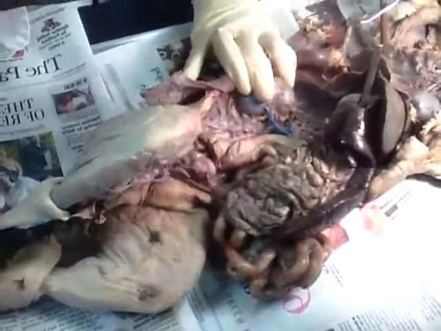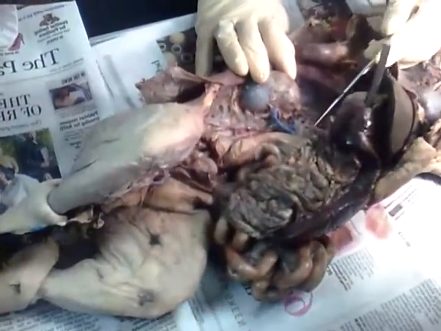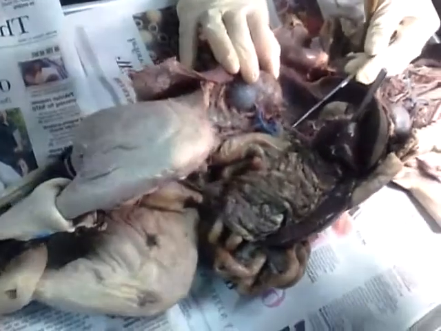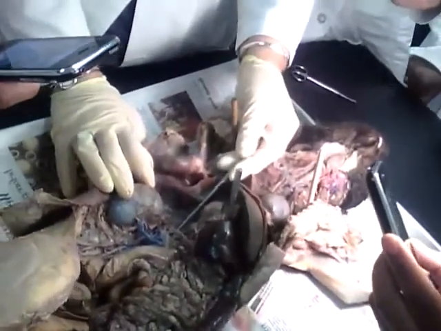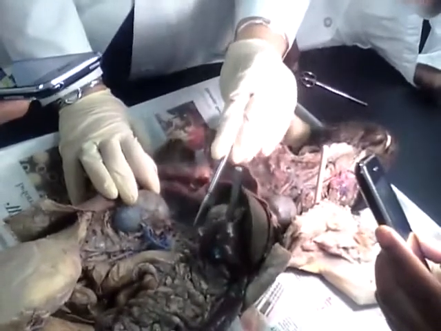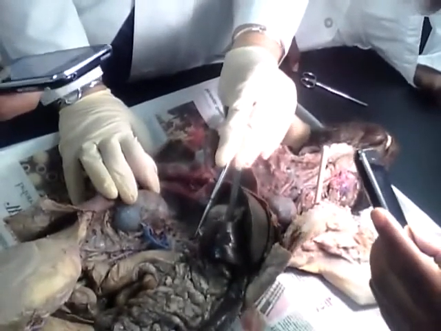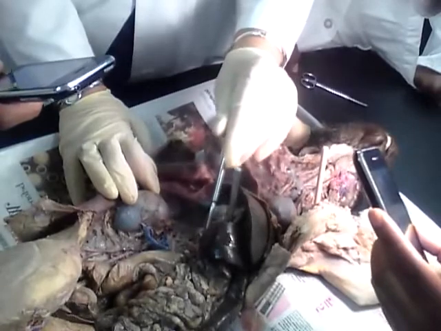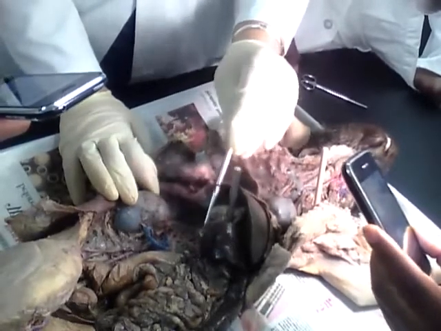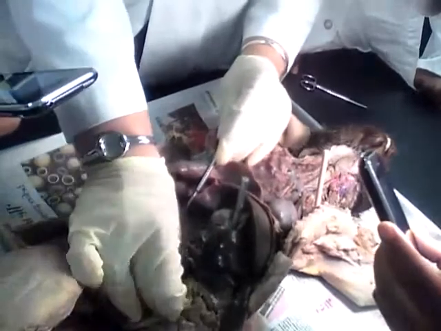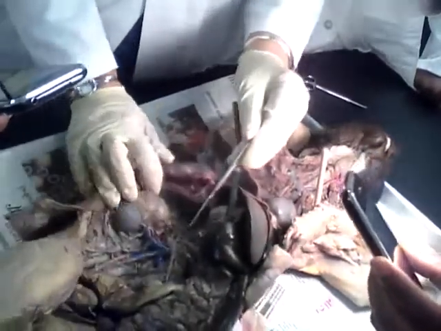The first branch of the abdominal aorta is going to be the celiac trunk. Very good, Manuel. The celiac trunk is going to give me 3 branches. One is going to go into the stomach, and that is called the gastric. One is going to go into the spleen, splenic. And then the hepatic. Very good.